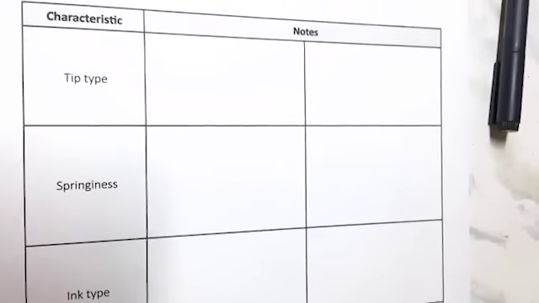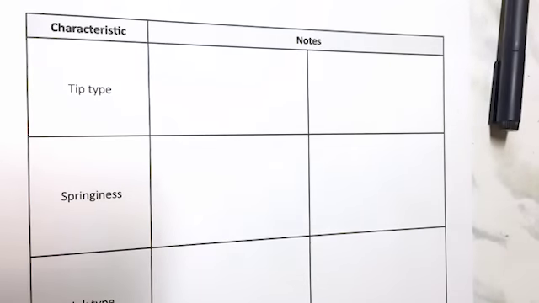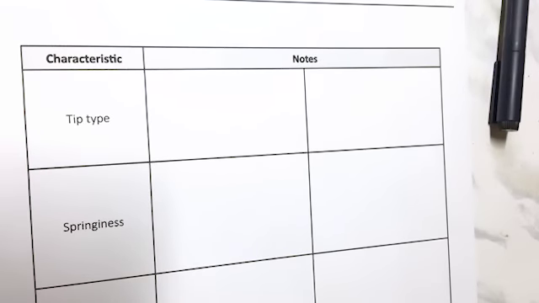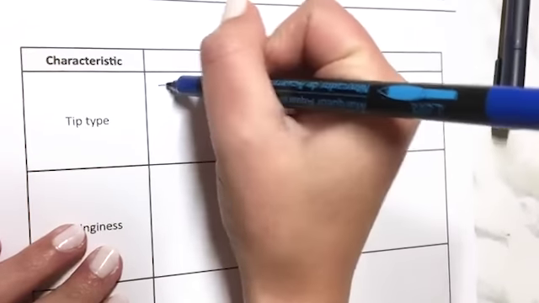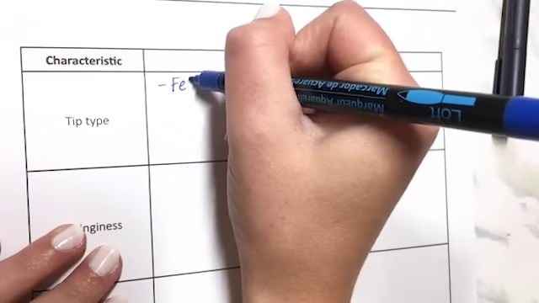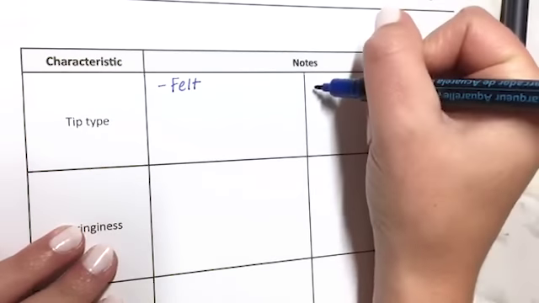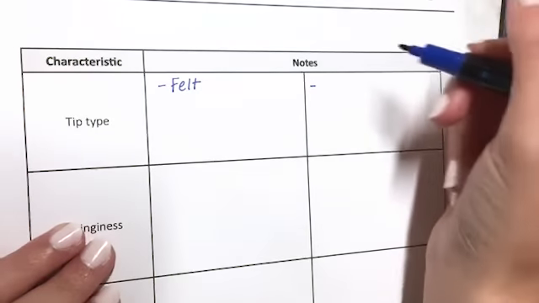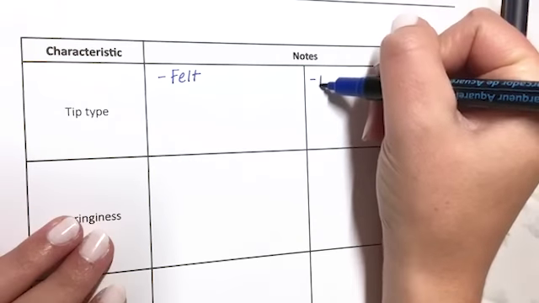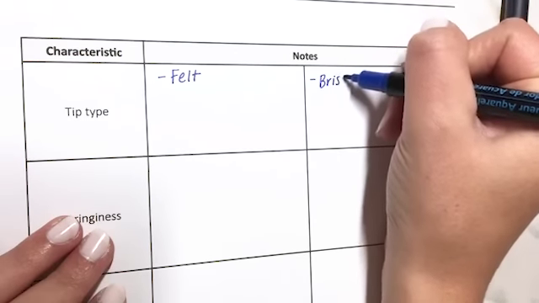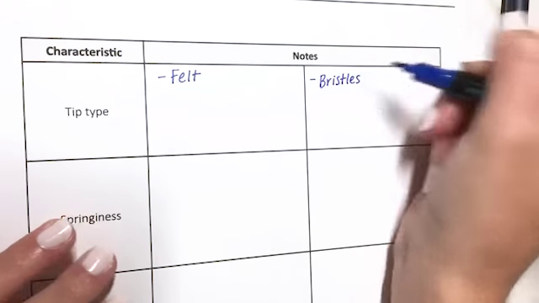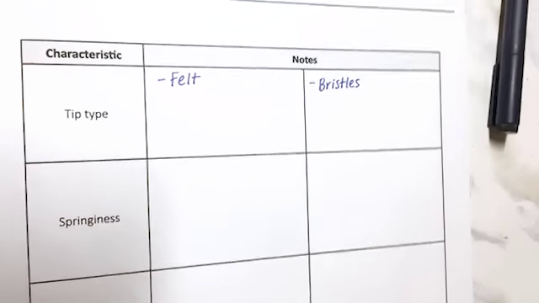Okay, so now we're going to look at the specific characteristics of brush pens and show you some differences. So the first category here is tip type. First tip type for brush pens is felt tip. I'm going to show an example of each of these. And then another type of tip is bristles. Okay, so for felt tip, I'm going to zoom in.